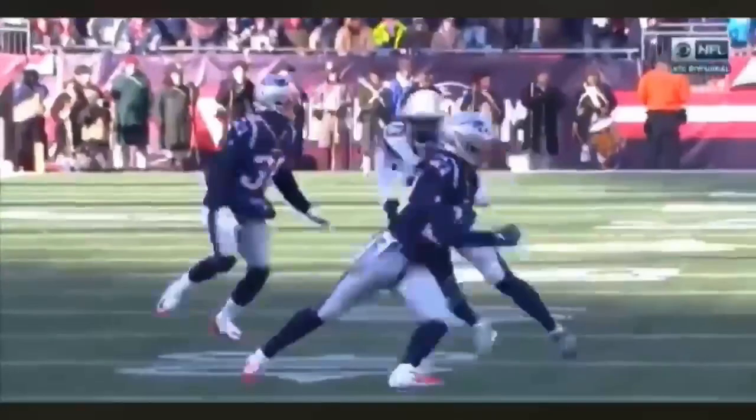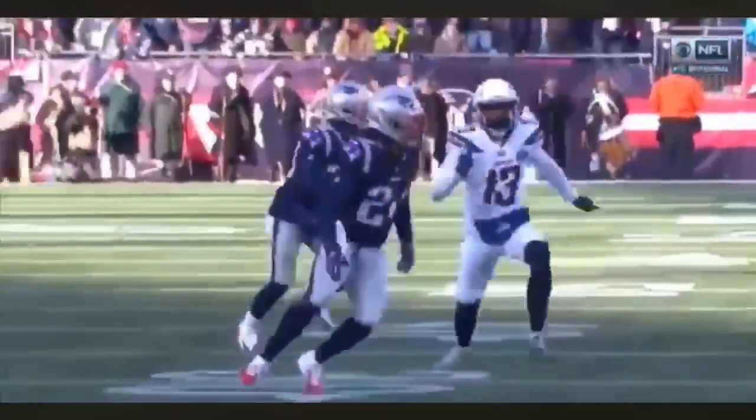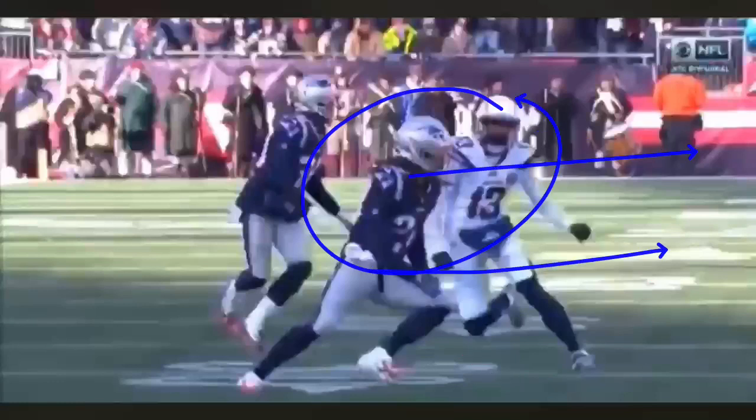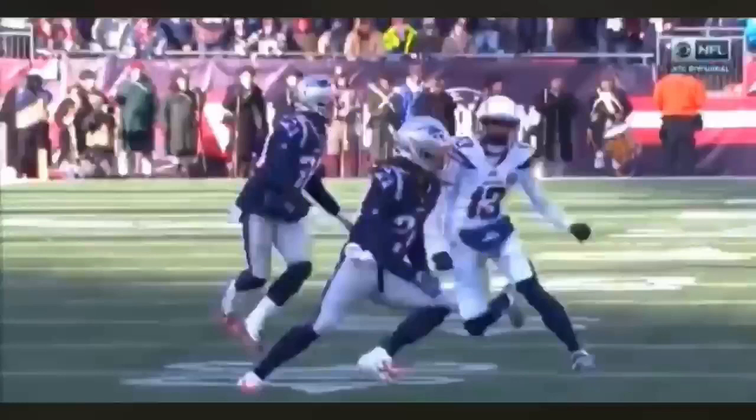So that's a great job here by Allen working this, they call it a vertical set. So it's that one hard step to the inside, selling like I'm going post. I got to make sure that I throw my upper half because, again, the DB's eyes are in the backfield. He's looking at the quarterback because it's zone, right? So when he's looking at that quarterback here, he's going off the field.